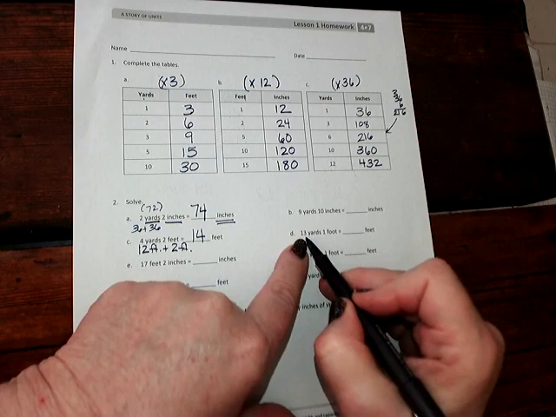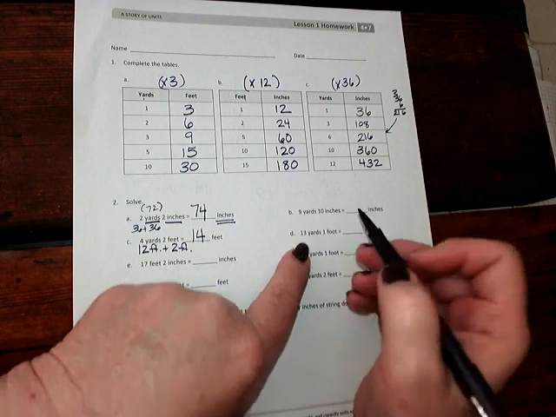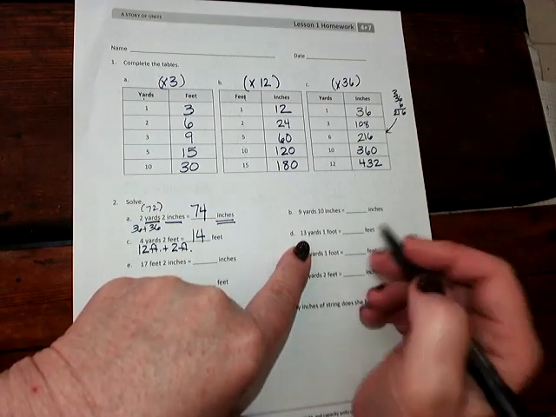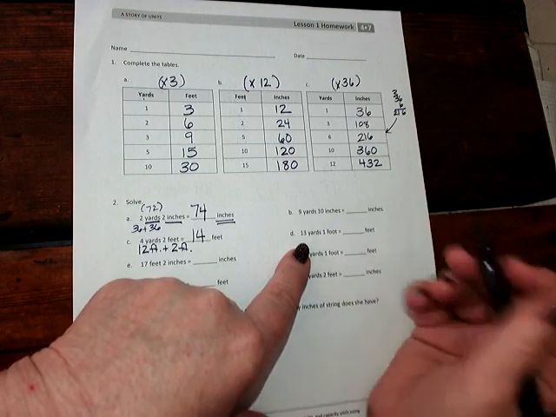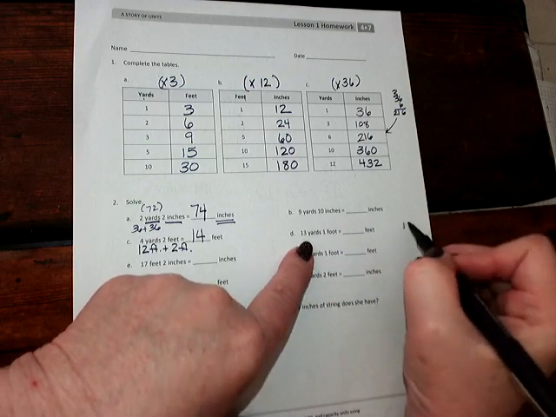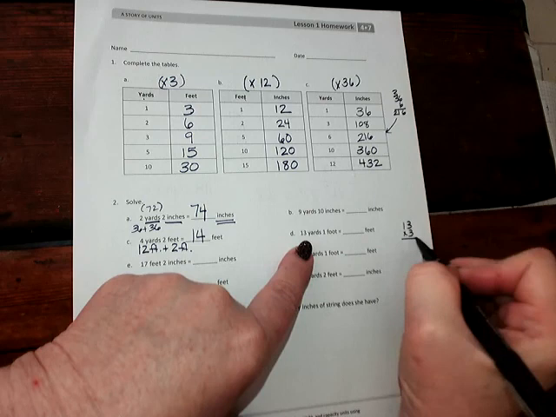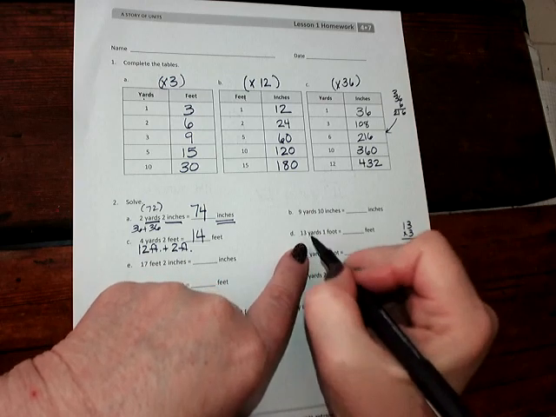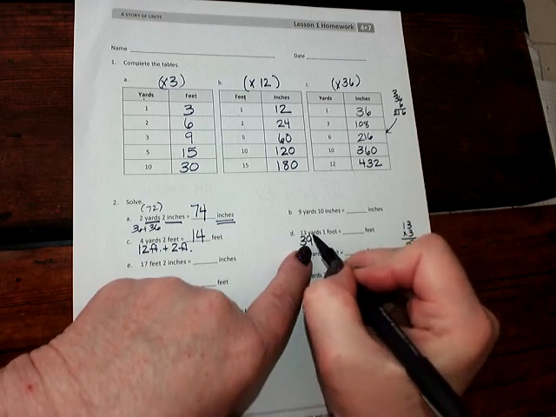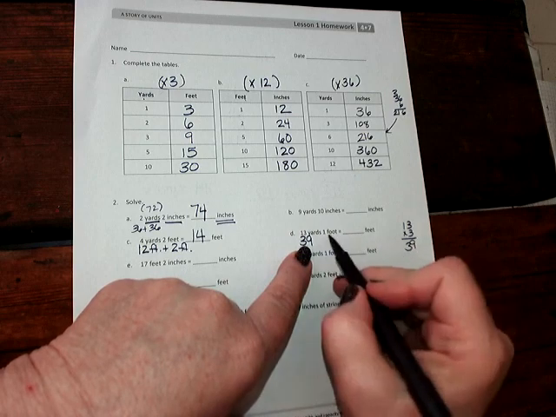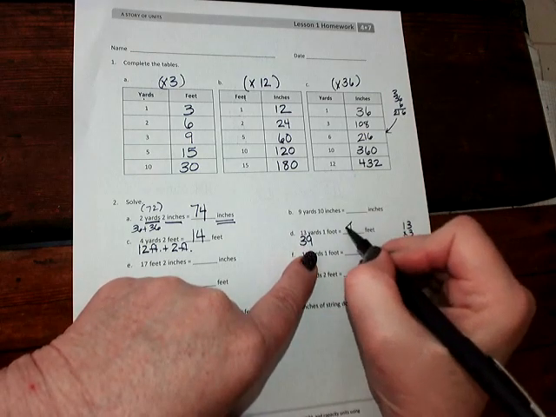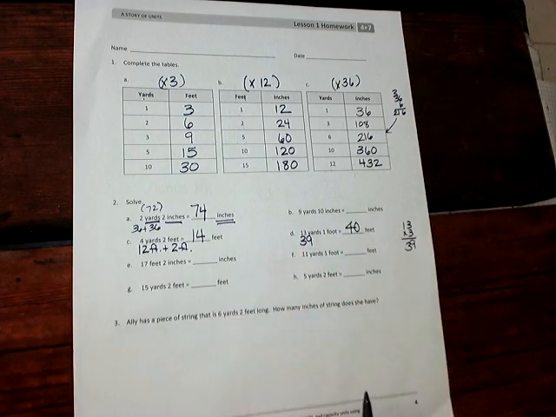If you look over on this one over here from yards to feet, I've got kind of the same thing, 13 yards. Well, I'm not going to write 13 times. It would be easier for me to just say, well, 13 times 3 is 39. So I've got 39 feet with this 13 yards, plus 1 more foot is going to give me 40 feet.